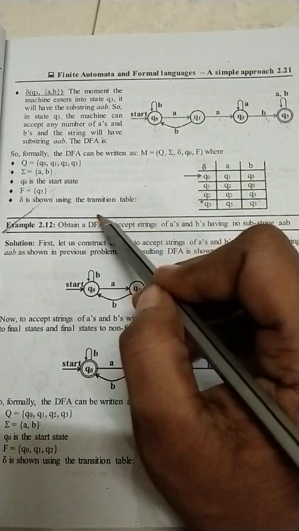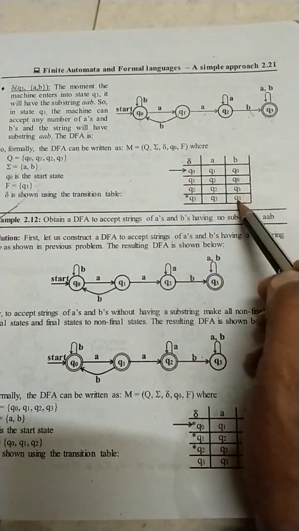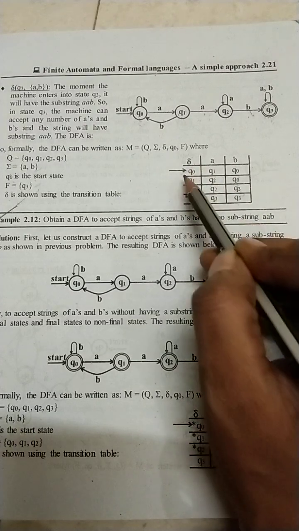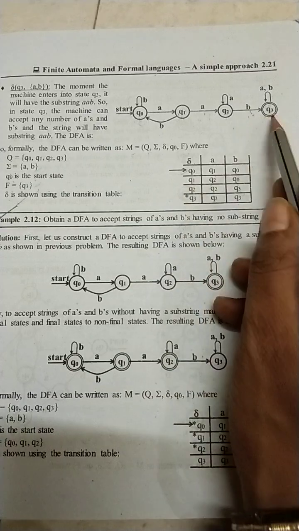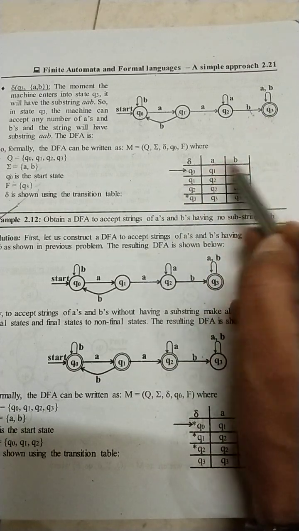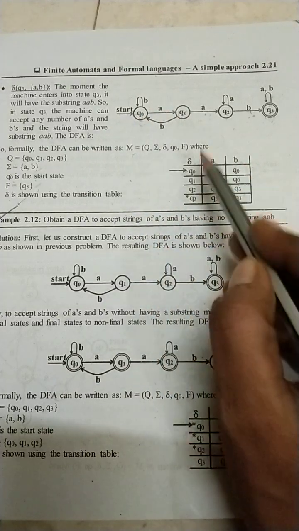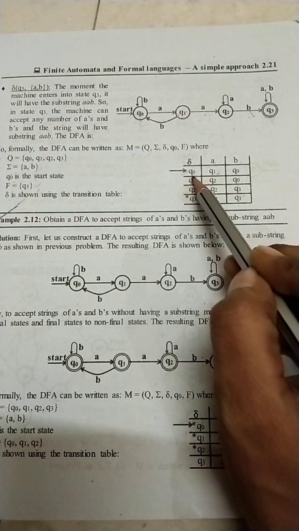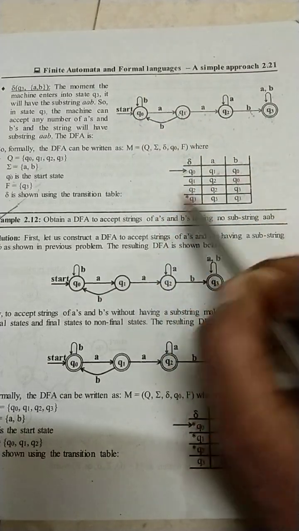So the transition is represented in this problem with the transition table. Okay, this is our transition table. Delta is the transition function. The arrow mark represents the starting state and the star represents the final state. These are all the states and these are the input symbols. Now Q0 for A takes a transition to Q1, so you write Q1 here. Q0 for B goes to Q0 itself.